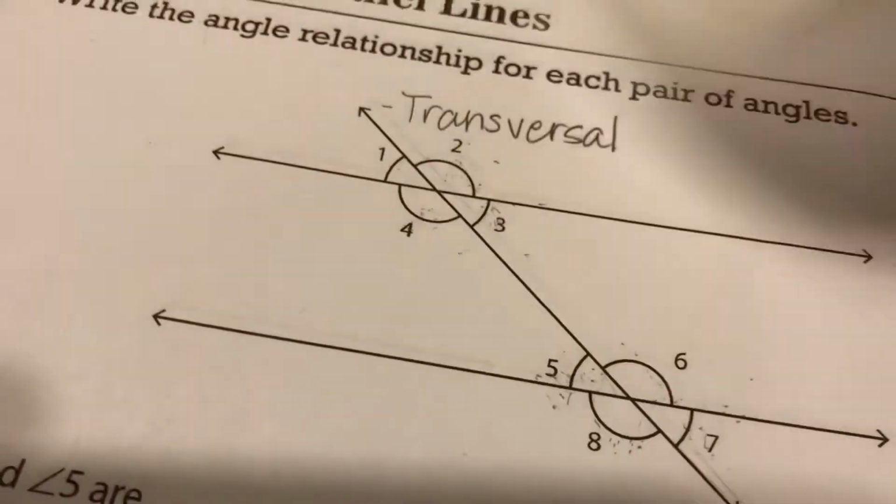So I know that if I take that 3 and switch it over to where that 5 is, it's going to make a linear pair also. So those are supplementary.